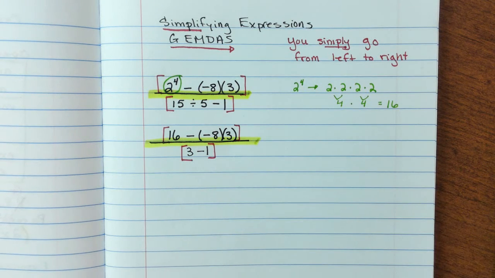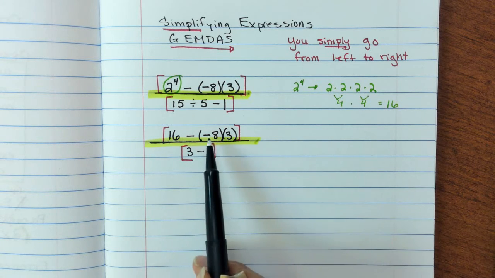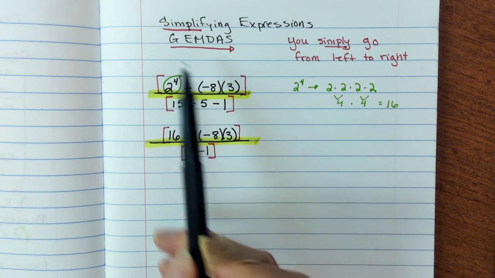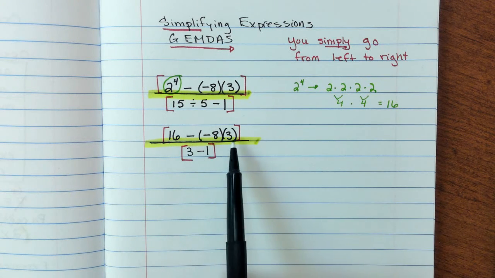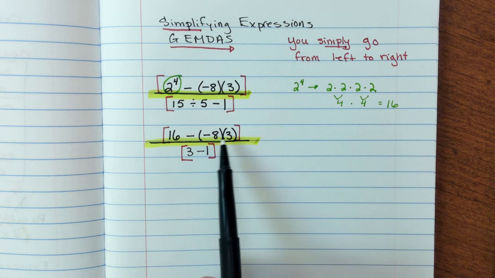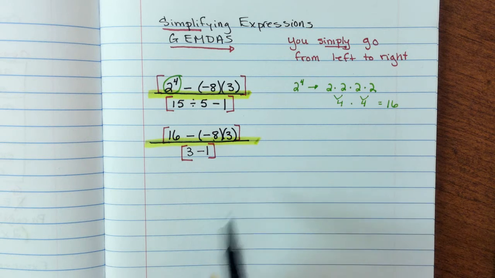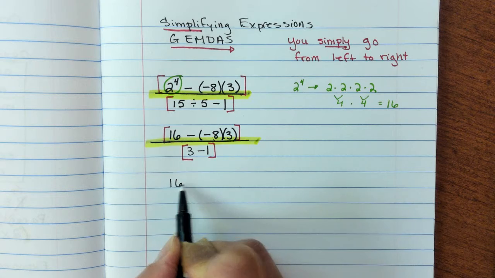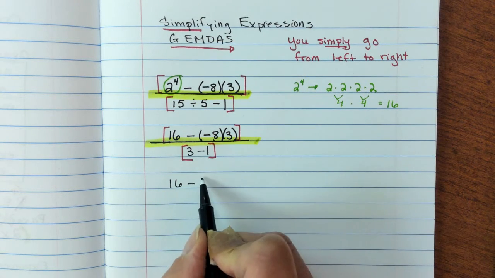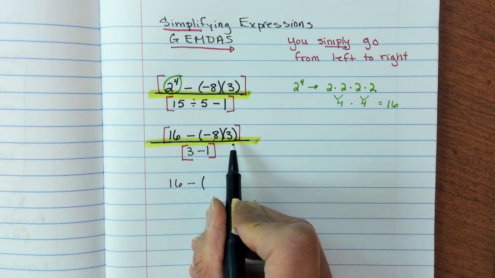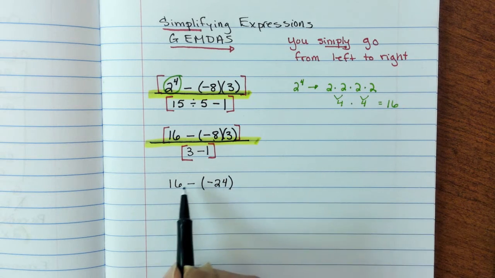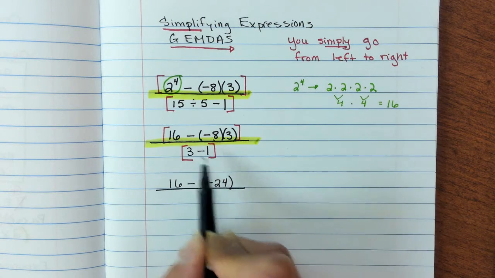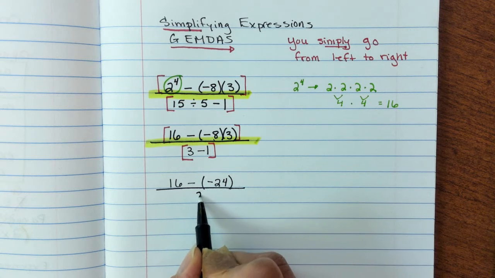Okay. So now the next thing we can do, if I'm looking here, I have a group in the top. I don't have any exponents, but I have multiplying. So I have multiplication here, -8 and 3. So that becomes 16 minus, that's this minus here. So -8 times 3 is -24. And that's all divided by, do what's inside the group, 3 minus 1 is 2.